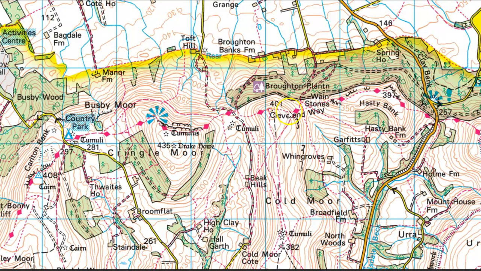What about further along to the east? Could we be looking down this dip here and up to this rocky ground of the Wainstones with the plantation to the left, and then here, that flatter area extending along to 397, indicating a broader, flatter, ridged summit rather than that. So let's compare side by side.